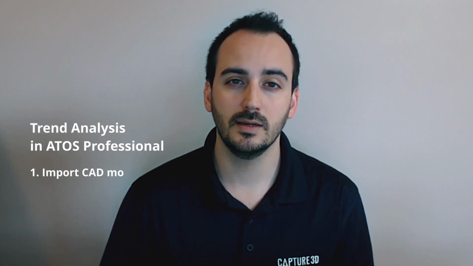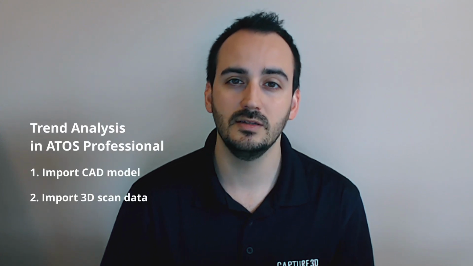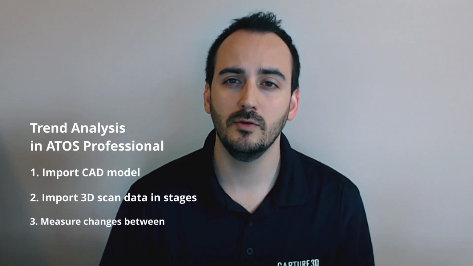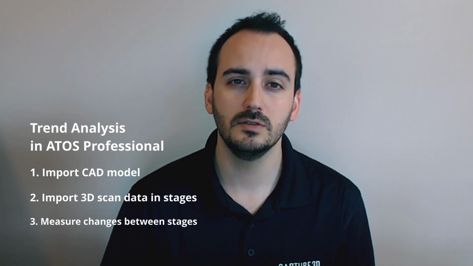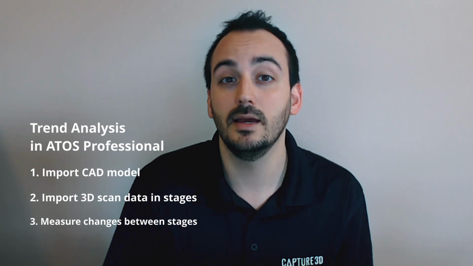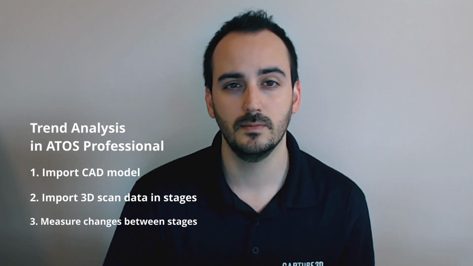Okay, so we just went over how to analyze trends in the ATOS Professional Inspection software. We first started by importing our CAD model and following that the 3D scan data of our actual parts. Once we had both of these in the software, we were then able to measure the changes between those individual stages and how the features changed, for example, the diameter of the cylindrical surface.